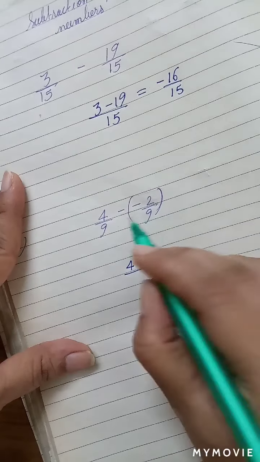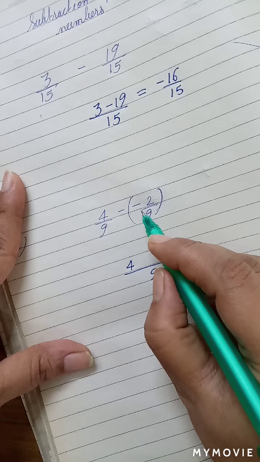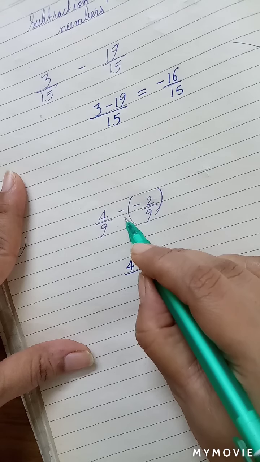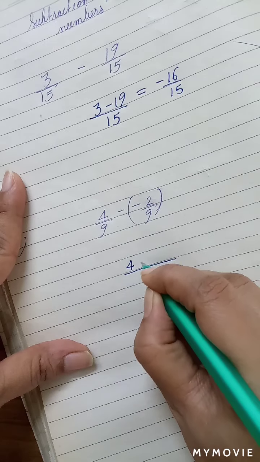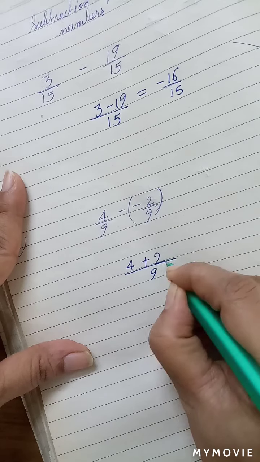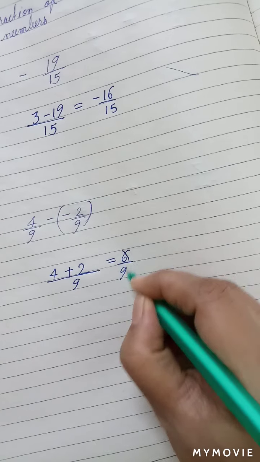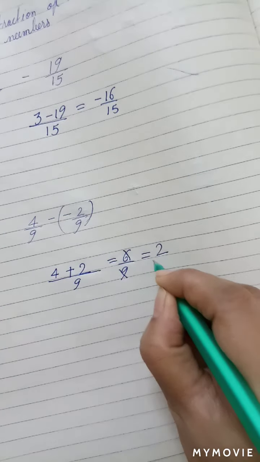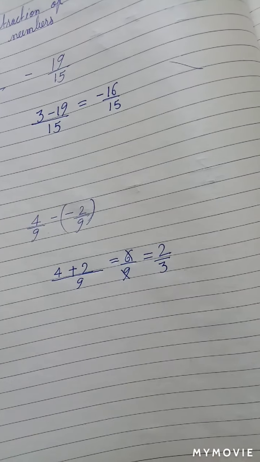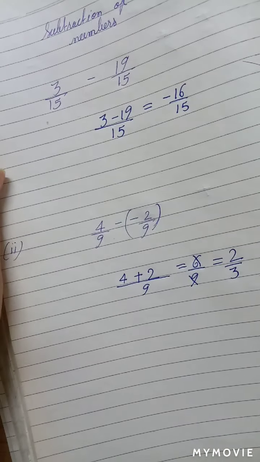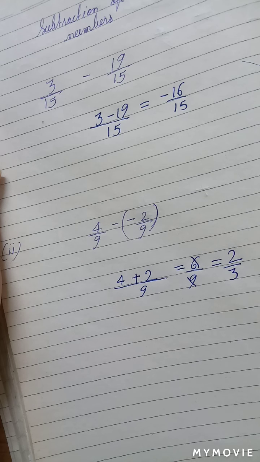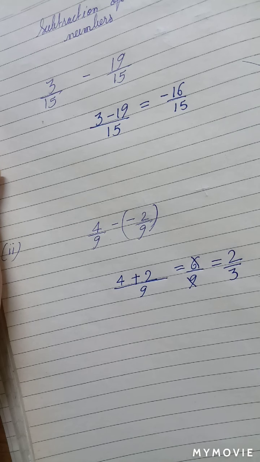Here we have 4 minus 2. We know the rule for integers. This minus and this minus will become plus. So we have 6 by 9, and we can reduce it to the standard form, which is 2 by 3. So we have done some cases where the denominators are same. We did addition with rational numbers in case of same denominators, and we did subtraction.